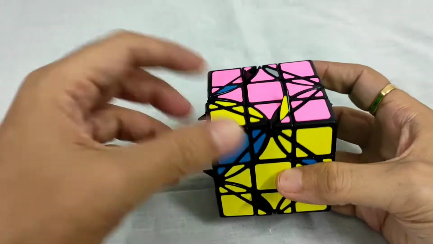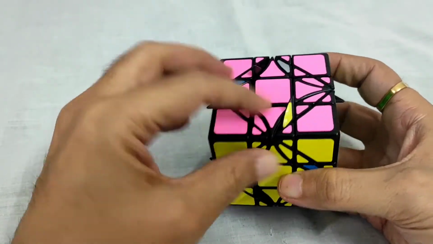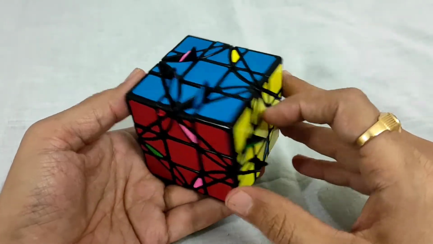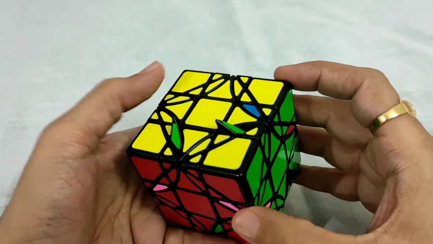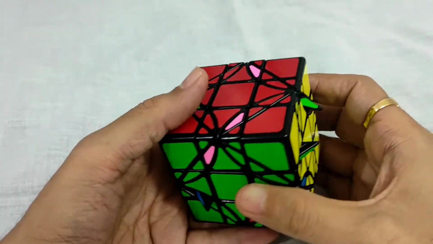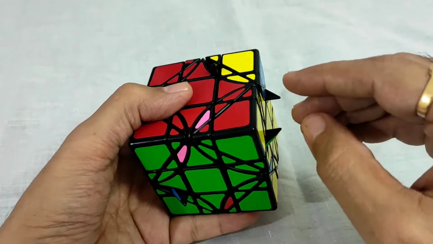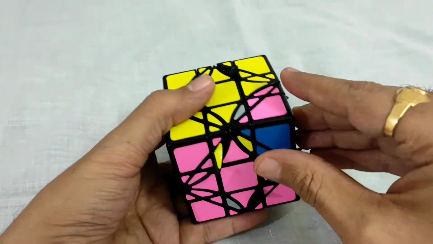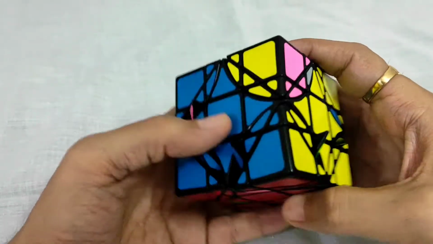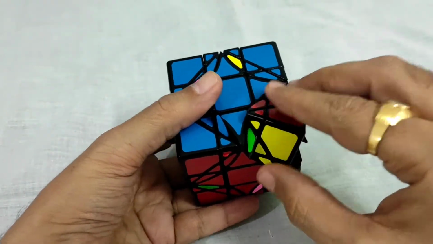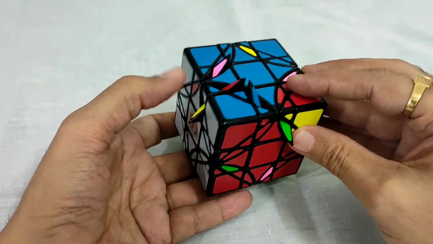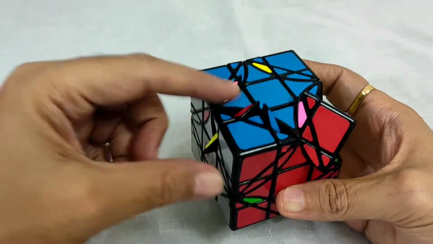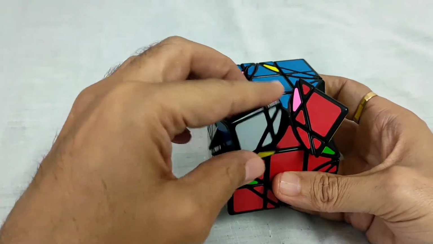Okay, so now we have to find more options. Okay, this yellow we can place it over here, and this yellow will come here, and this green we can replace it with any of these two pieces.